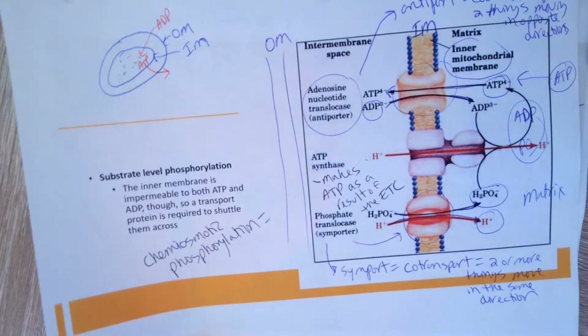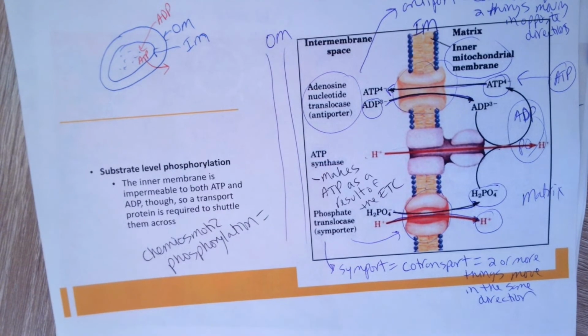I think the easiest way to explain that is to liken it to a hydroelectric dam, like the Conowingo Dam. It's that big dam on the Susquehanna River up between, where is it? It's right between Harford County and Cecil County.